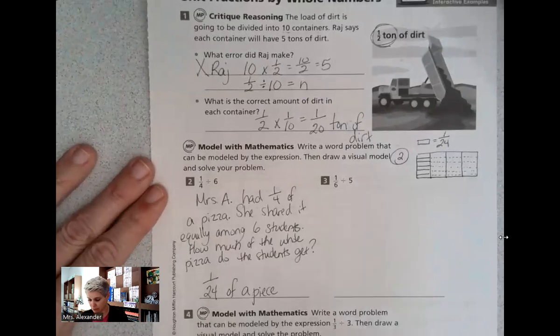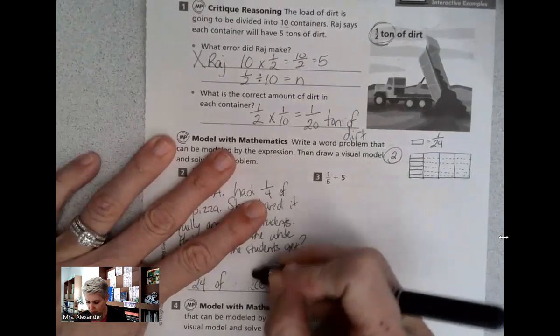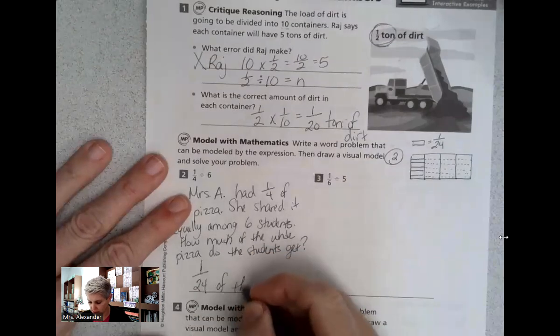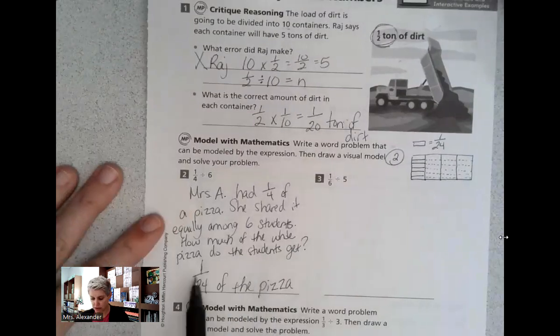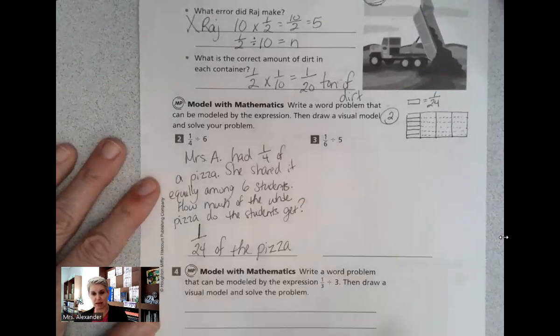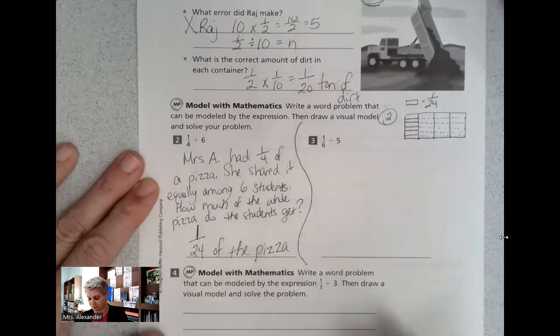All right, or of the pizza. I'm going to change that. I was looking back at my situation that I wrote. They would get 1/24 of the pizza. So whatever your situation was that you wrote out, you would still get 1/24 as your quotient. We're still going to get the same answer no matter what our different situations might be, right?